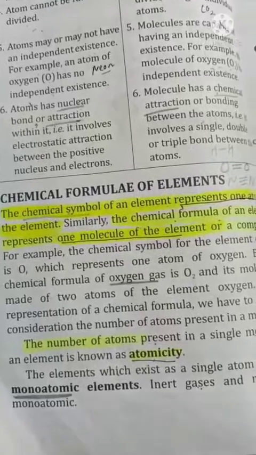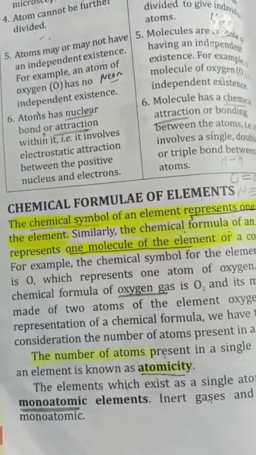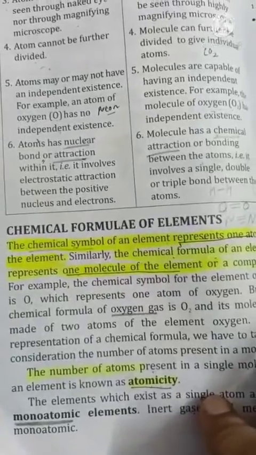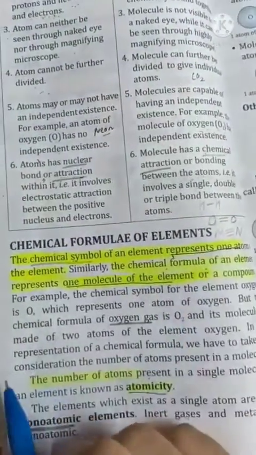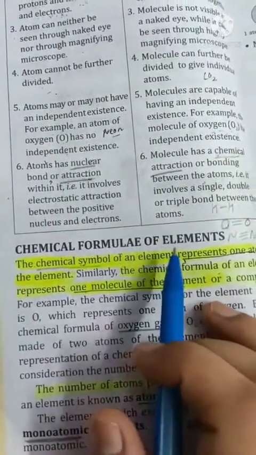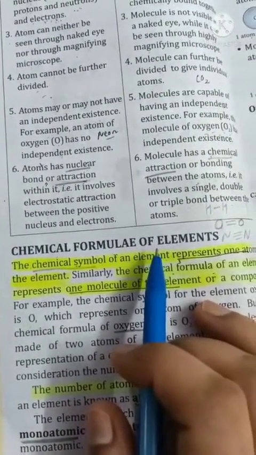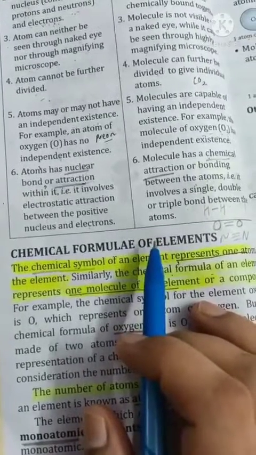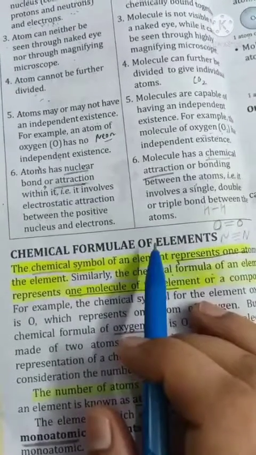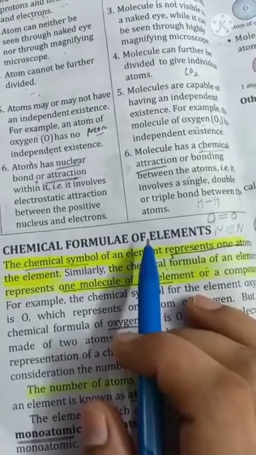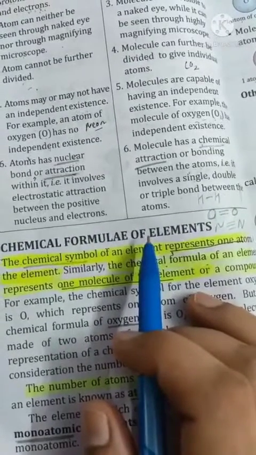Good morning students. This is video number 3 part 2 and here we will continue with chapter 2, elements, compounds and mixtures. Here we study the topic chemical formulae of elements. Now all of you know that every element is represented by a symbol. For example, hydrogen's symbol is capital H, carbon's symbol is capital C, nitrogen's symbol is capital N, sulfur's symbol is capital S, oxygen's symbol is capital O.